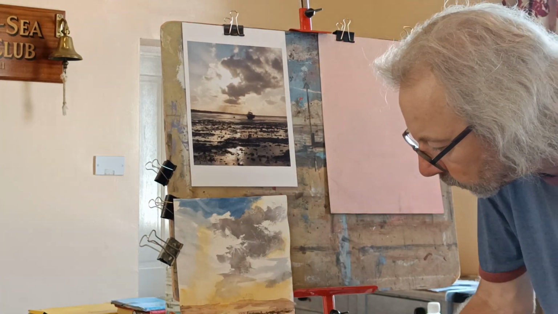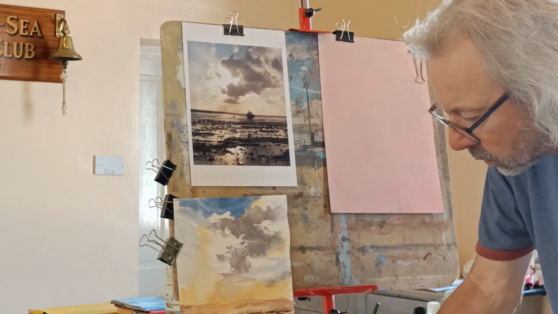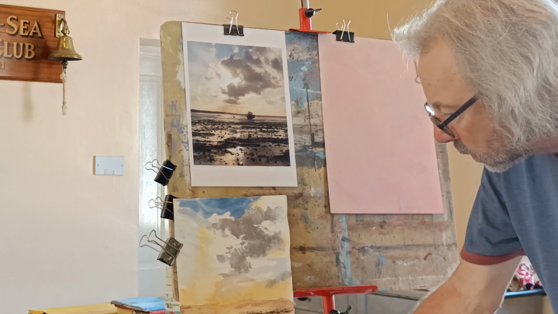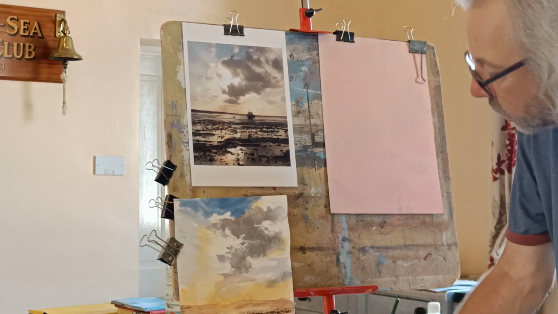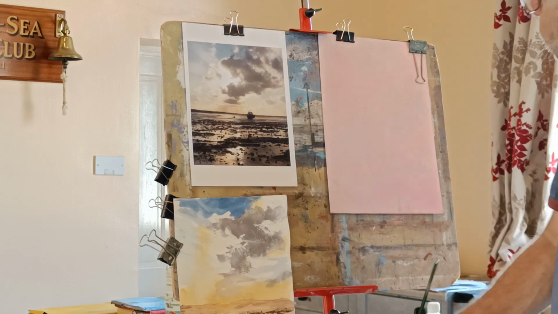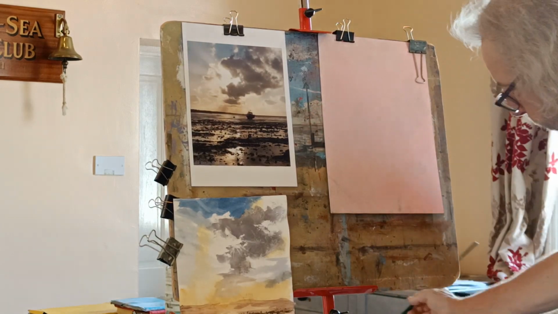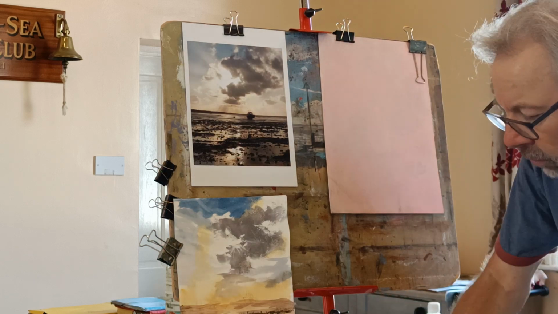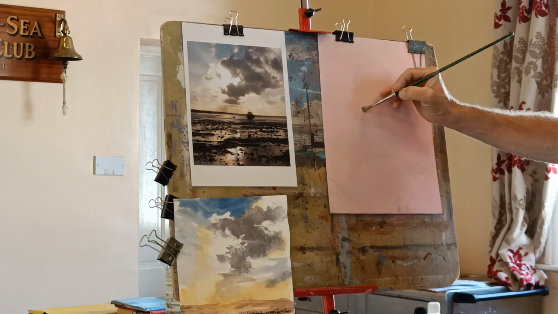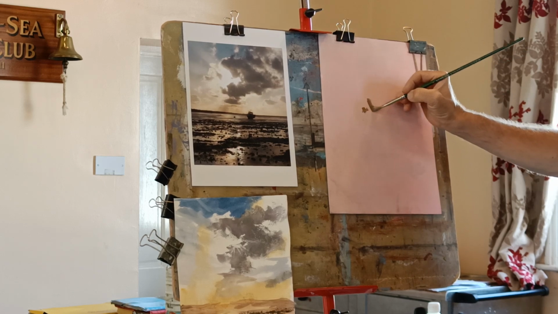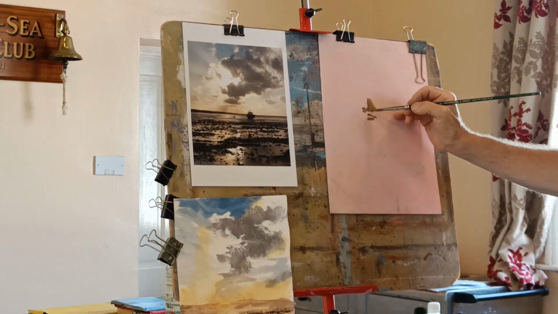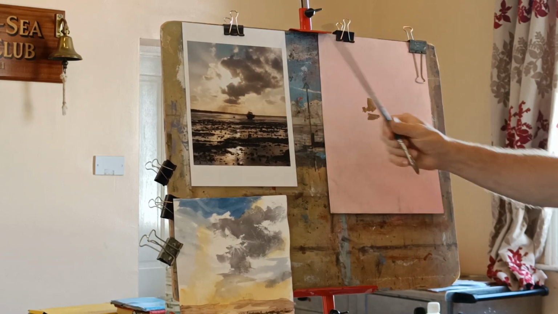Let's see what we've got, sort of browns. I've just got a couple of colours out, and just looking to create some greyish colours for these clouds to start with. So quite often I will just start with areas of light and dark. Quite thin paint to start with, just to sketch everything out. So that can be these clouds around here.